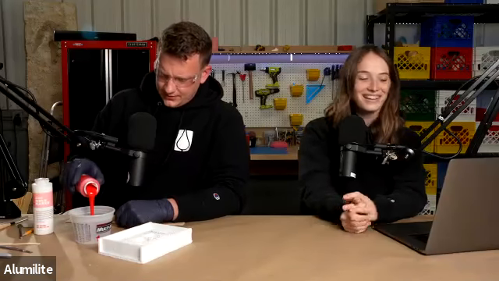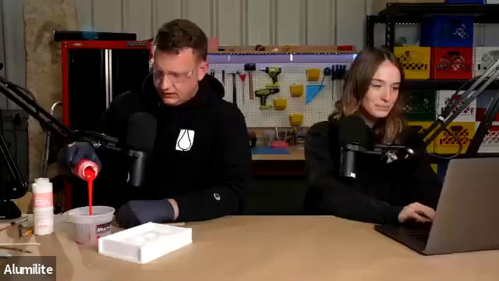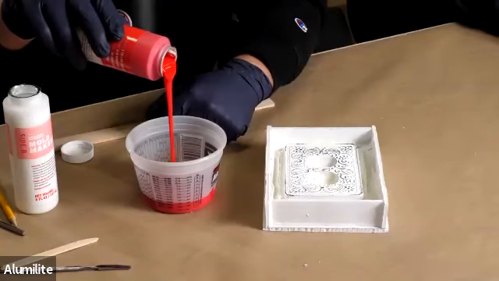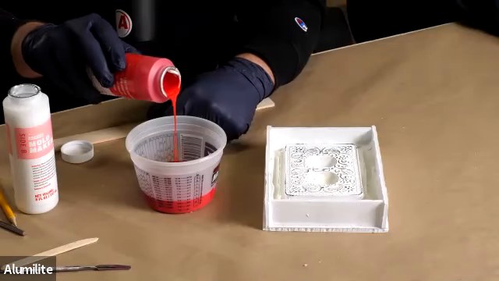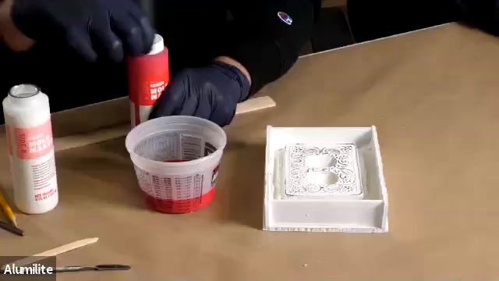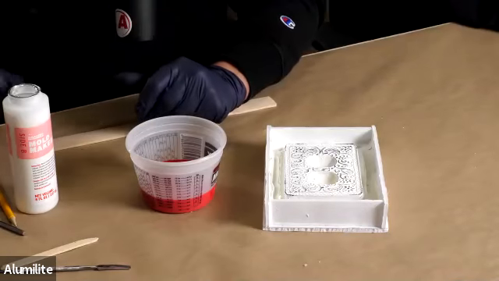So 8 ounces, I'm just going to mix up 4 ounces of side A, which is a beautiful red color, using my graduated mixing cup here. That makes it very easy. Look at that.